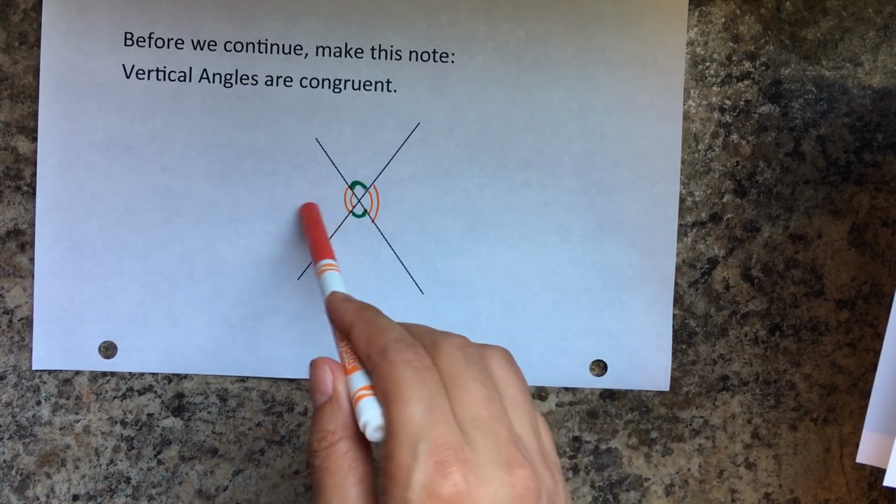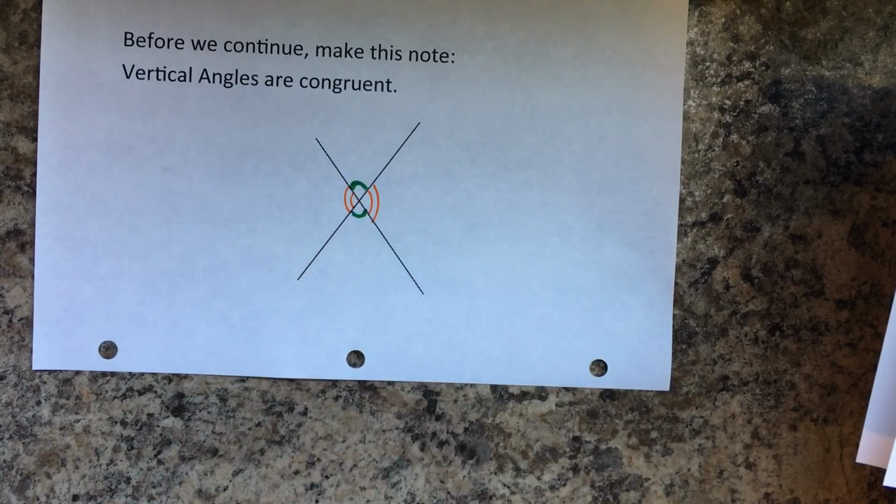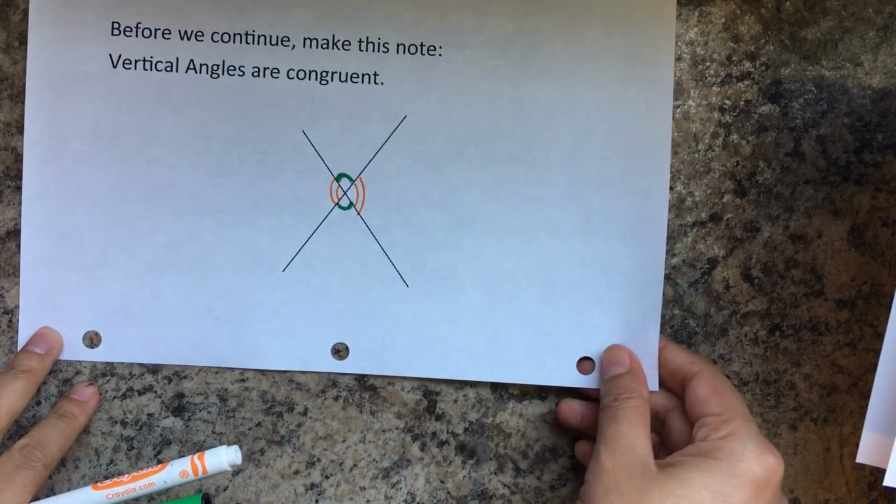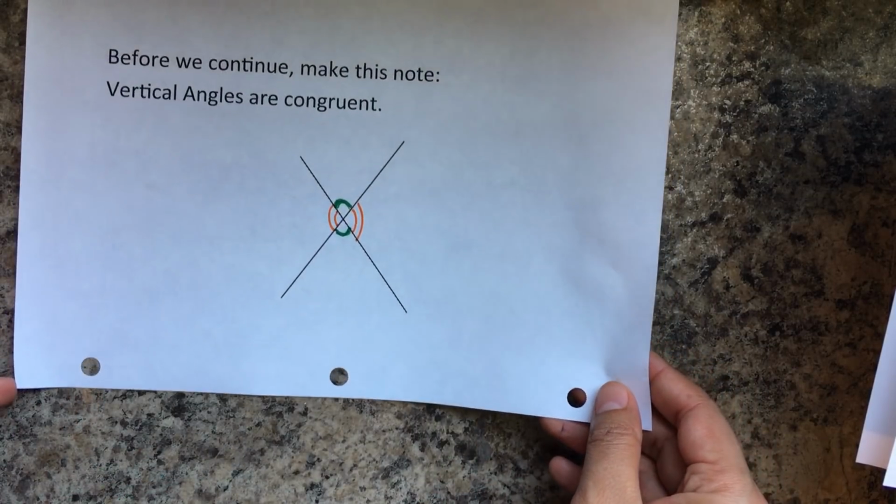Okay, somebody said, oh, it's like when you open scissors and the opposite angles are congruent. Okay, if that helps, you might want to use that as a reminder.